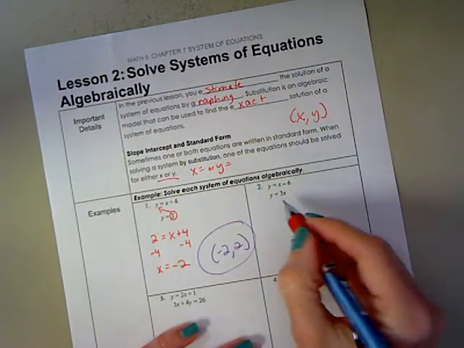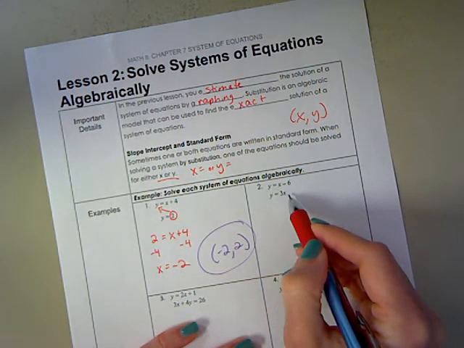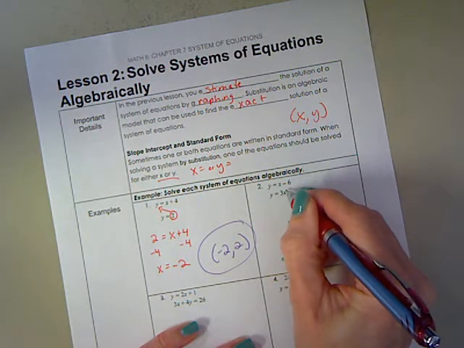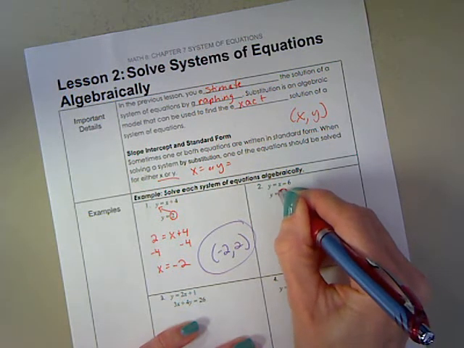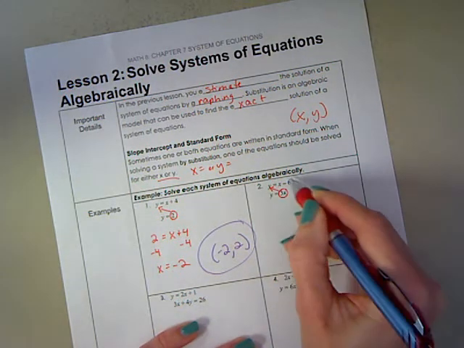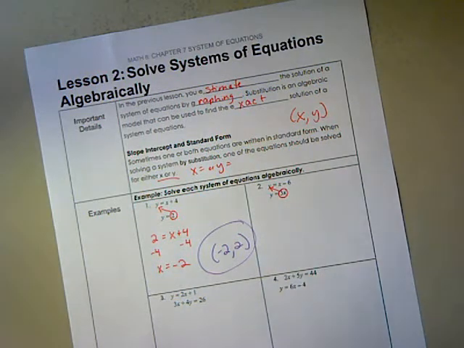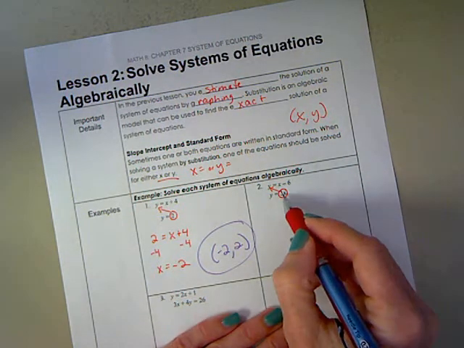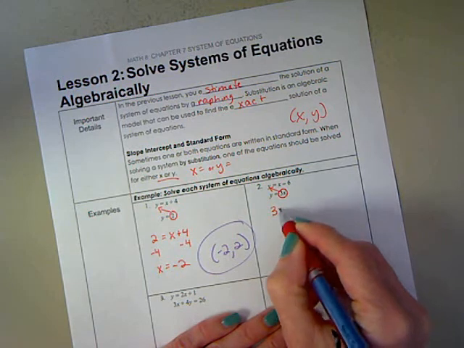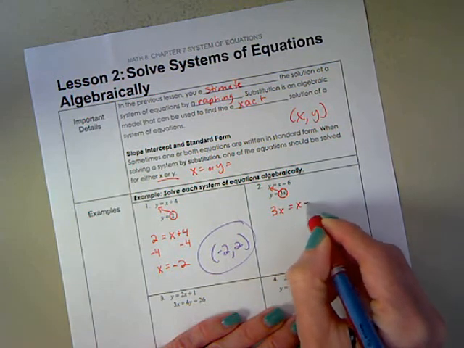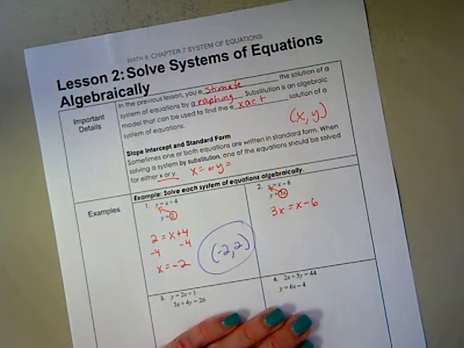Okay, let's do the next one. Both of them say y equals, so it doesn't really matter which one, but I'm going to circle this second one, and I'm going to put it in place of this y. You could have circled the other one and put it in place of the other y. You're going to get the same thing. So 3x goes in place of y, and then I still have equals x minus 6.